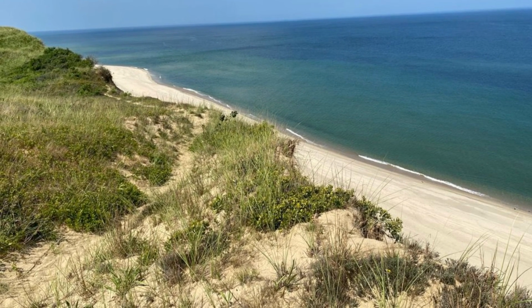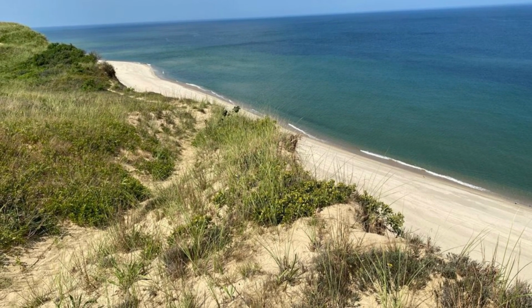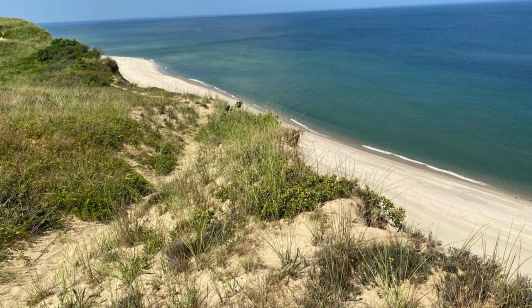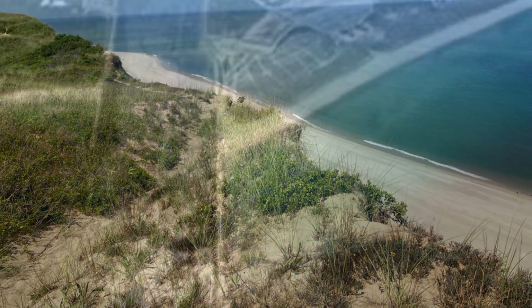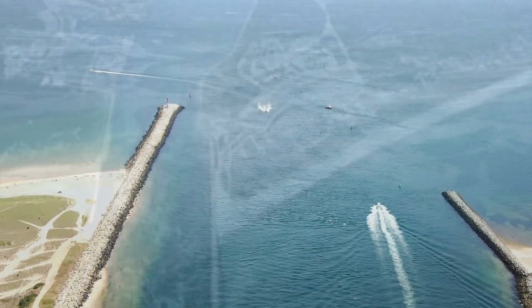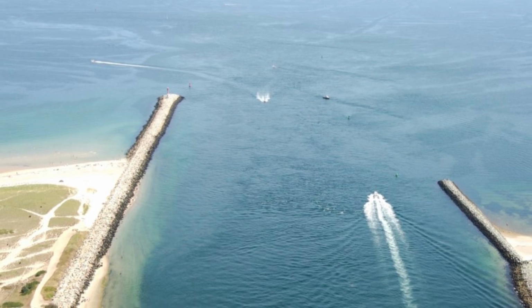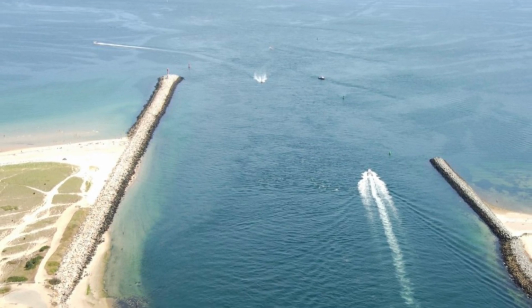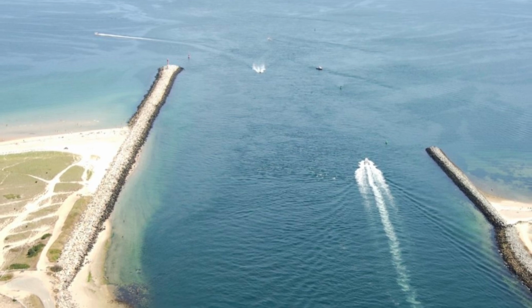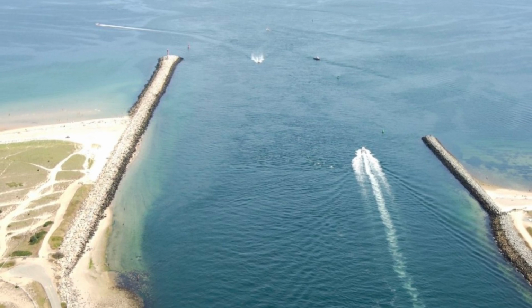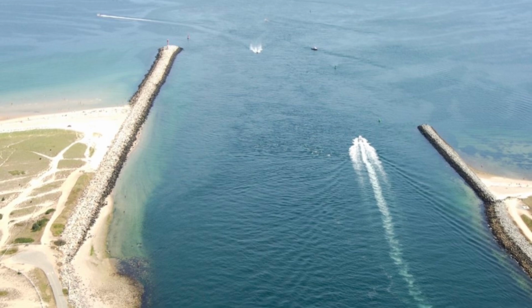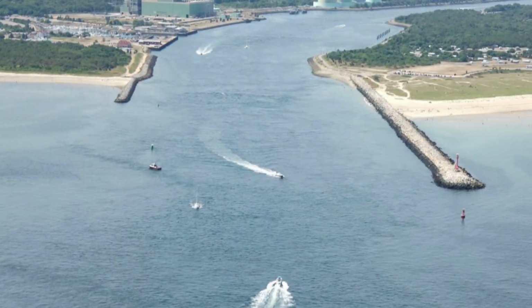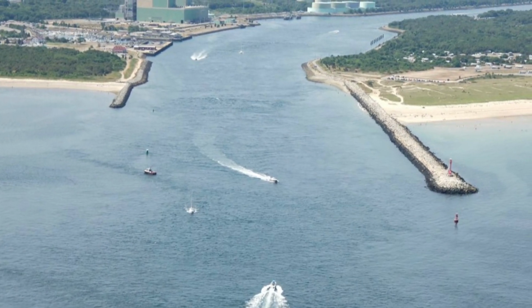Finally, modifying or removing some hard stabilization structures could restore the natural flow of sediment along the coast, and it could help in reducing that stark contrast in erosion and accretion that we see between Scussett Beach and Town Neck Beach. So in conclusion, the difference between Scussett Beach and Town Neck Beach highlights the complex challenges of coastal zone management in Massachusetts. While hard stabilization structures like these jetties are crucial for navigation and protecting the inlet of the canal, they can have unintended consequences on the nearby shorelines.